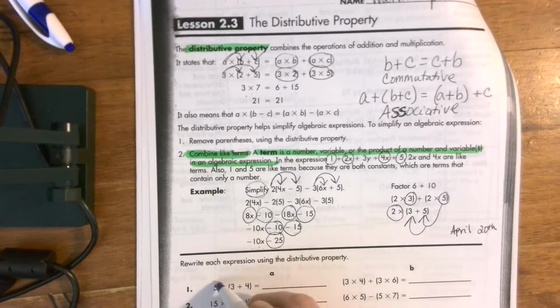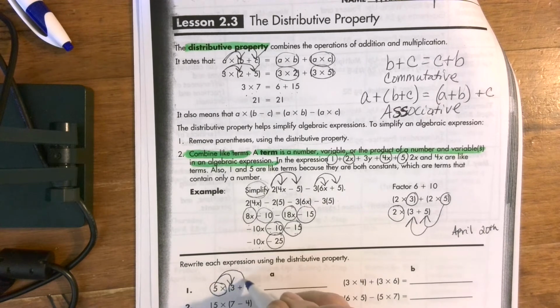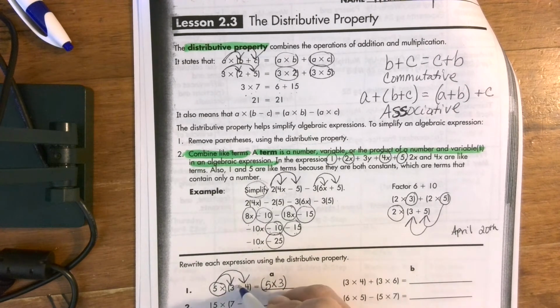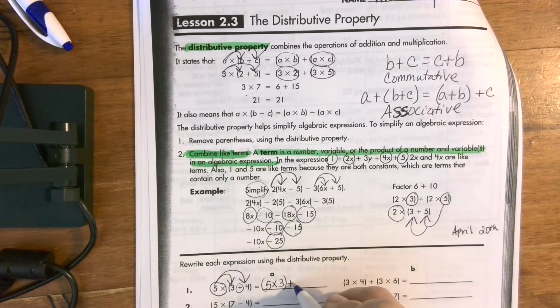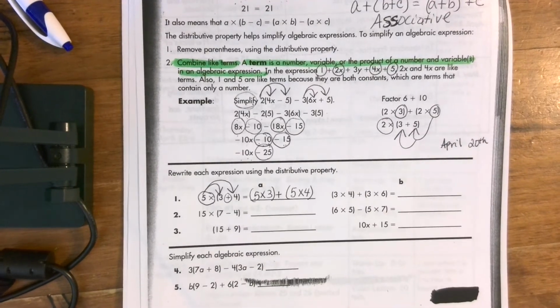We're going to distribute our times 5 to both numbers. 5 times 3 plus 5 times 4. I've distributed it to both numbers.